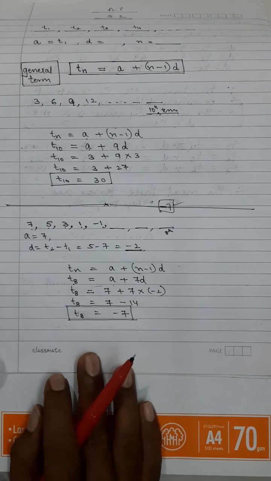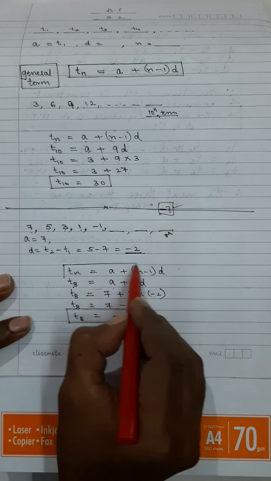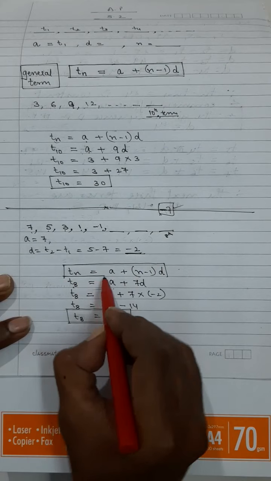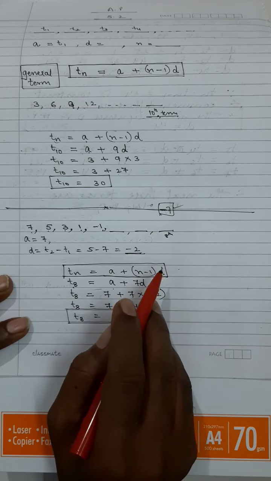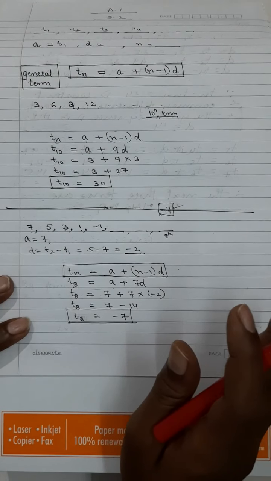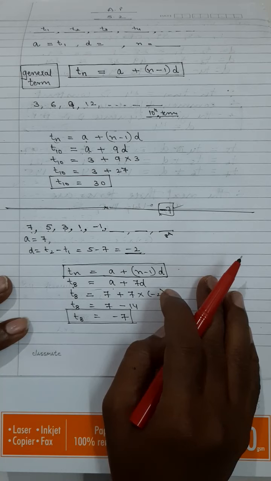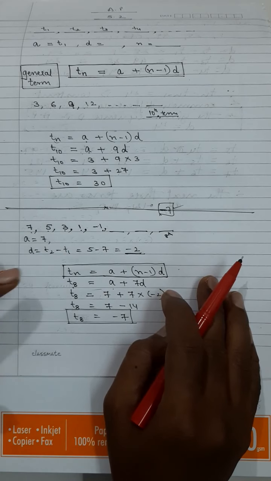But now what we have to understand further, remember my dear students, this formula, Tn is equal to A plus n minus 1 into D, is the formula which is applicable to each and every arithmetic progression. Remember, arithmetic progression, not each and every sequence. It is not applicable to geometric progression or any other progression. It is applicable for arithmetic progression.